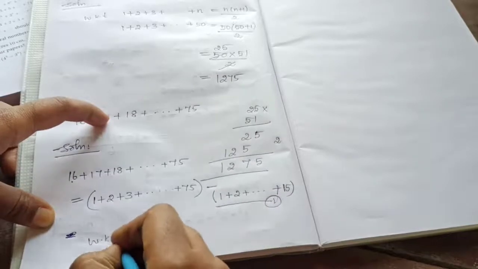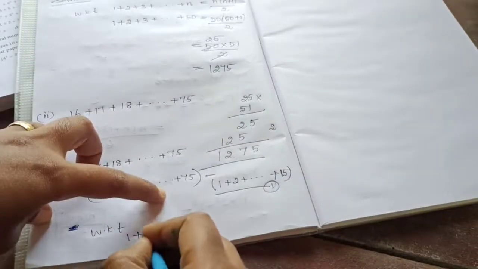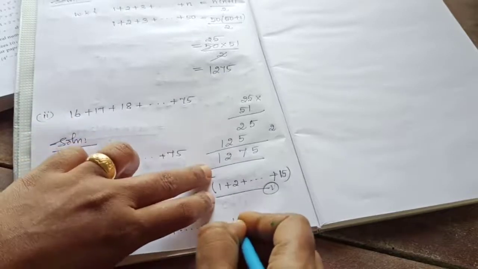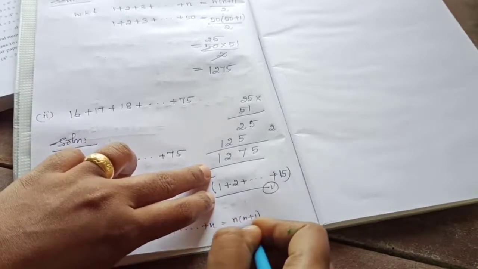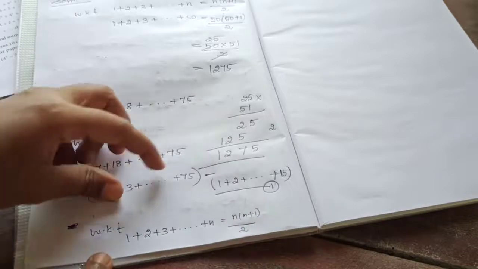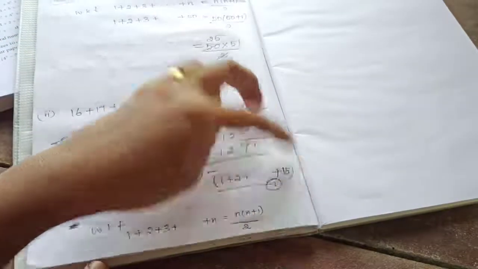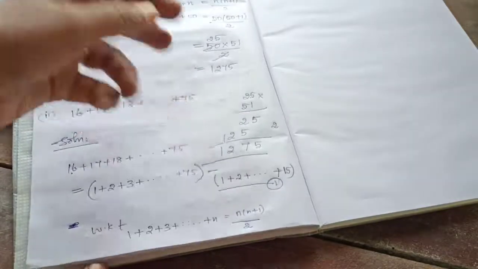We know which formula we can use here? 1 plus 2 plus 3 plus up to n. So what is the formula? n into n plus 1 by 2. So 2 times we need to use the formula. For 1 to 75 one time and 1 to 15 one time. Then you can get the answer for 16 to 75.